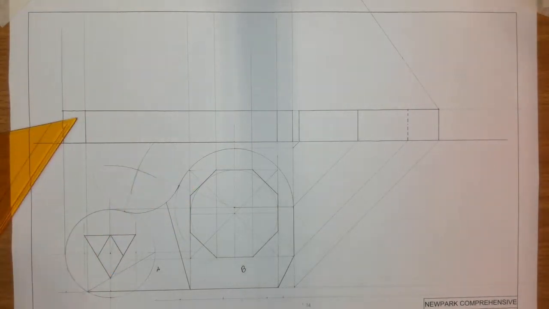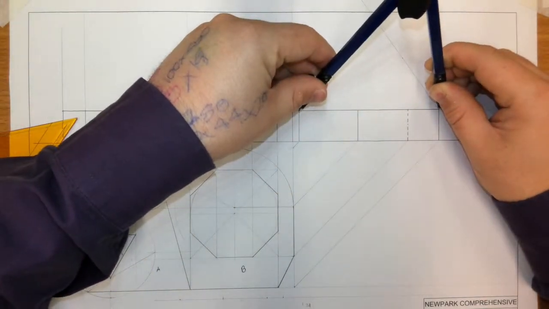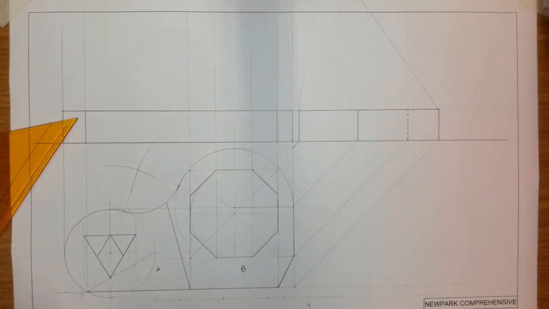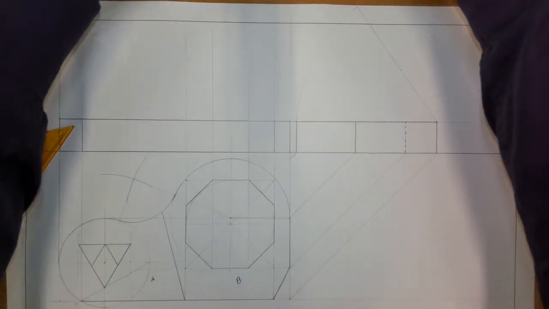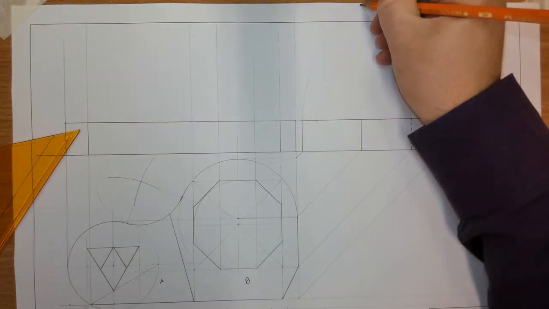Right, to get the total length of lid B, put your compass here on point O, move it over to there, swing it up there, and it goes right up to the top there. So there's the very tip of the lid B.